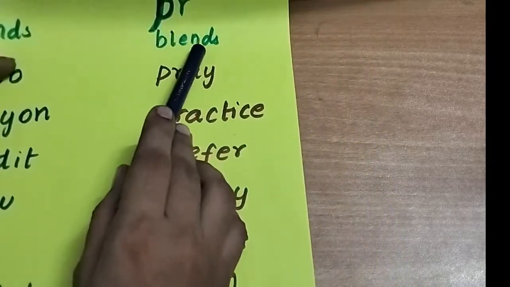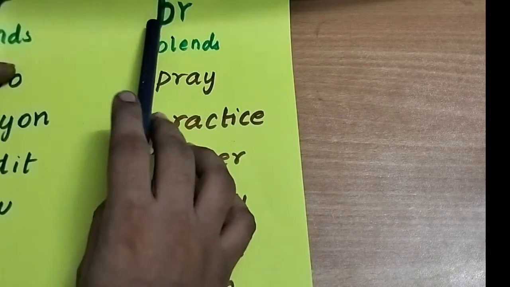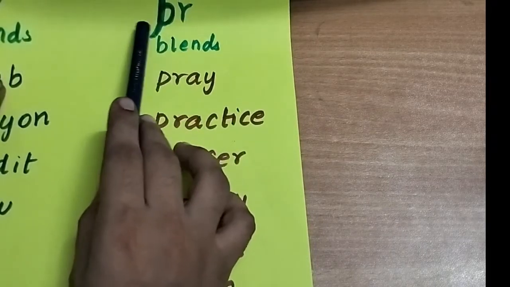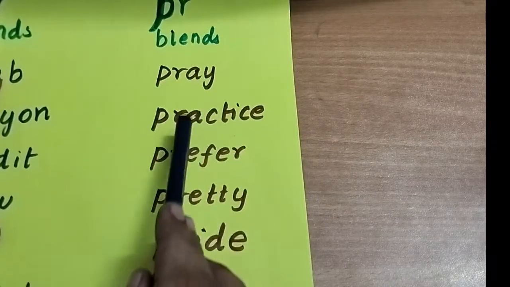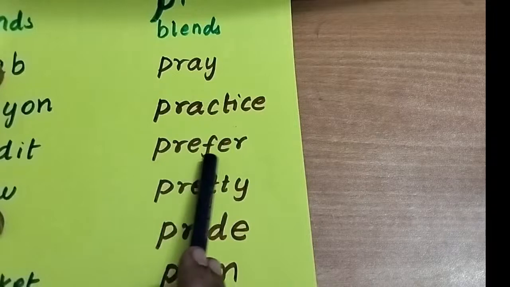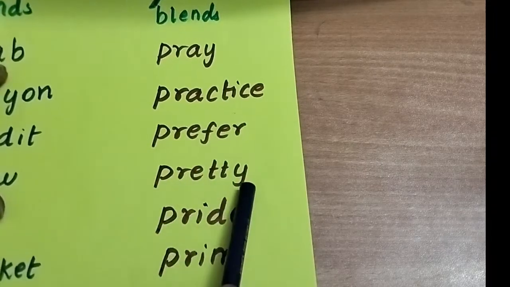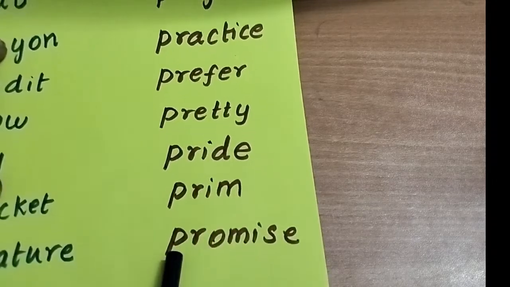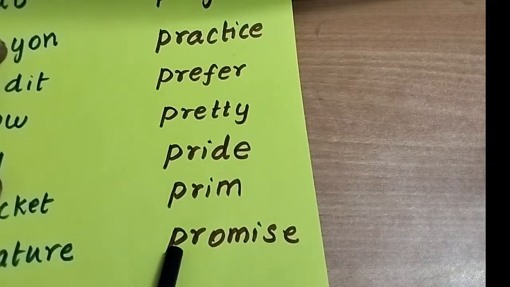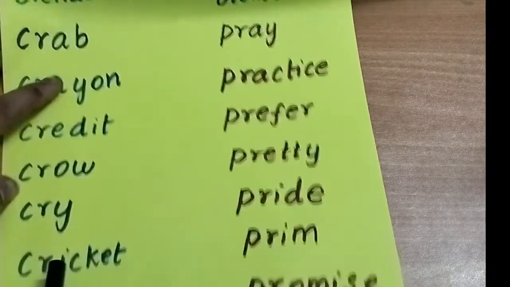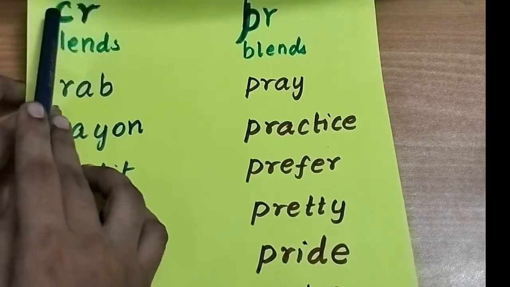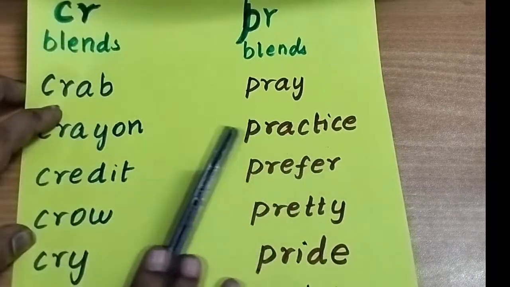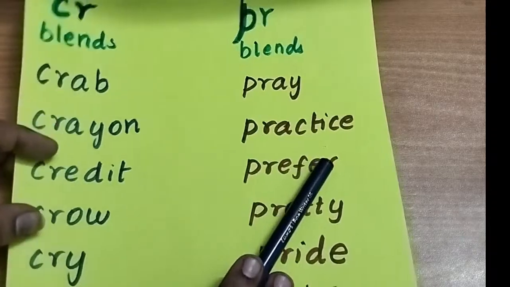Next is your PR blends. The sound of P is P. Next the sound of R is R. Pray, practice, prefer, pretty, pride, prim, promise. So you are pronouncing both the sounds of the letters P and R. In the case of CR blends, you say the sounds of both the letters C and R. So these are the words for CR blends and PR blends. Next we will go with TR and SC.